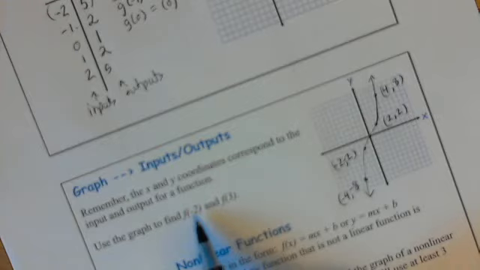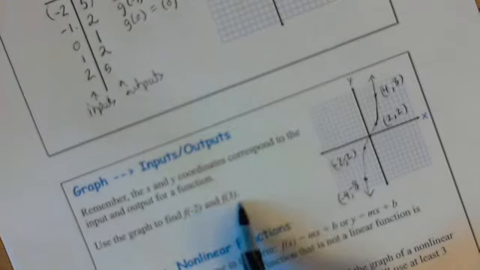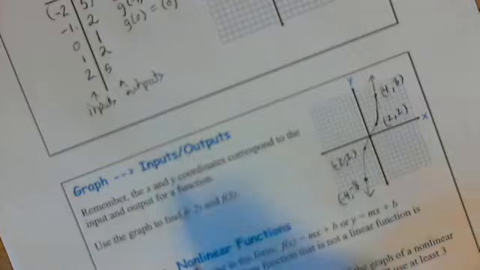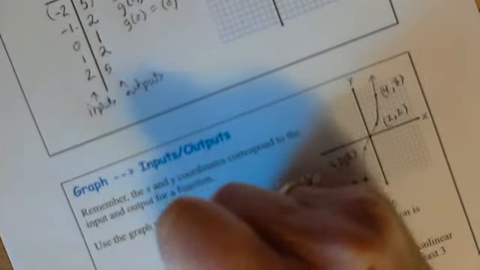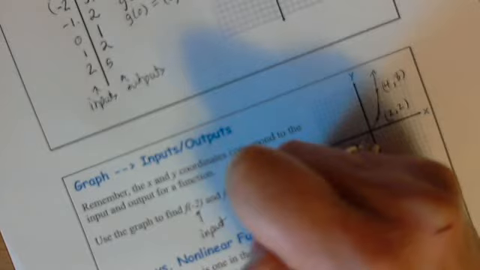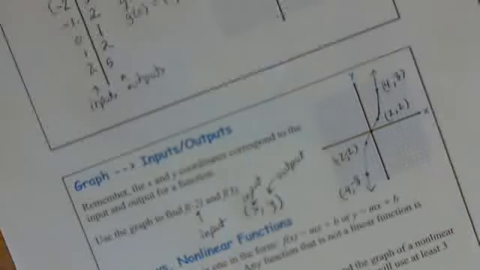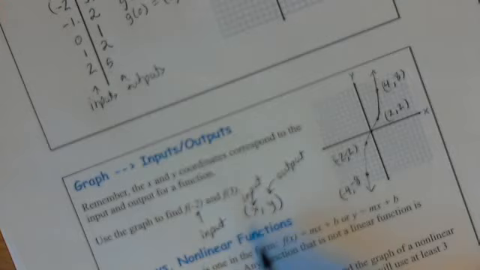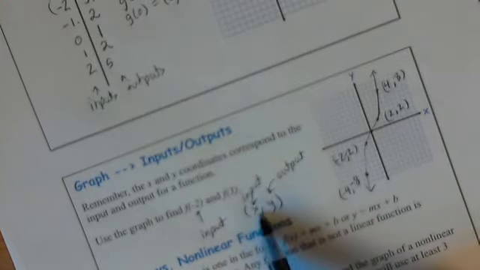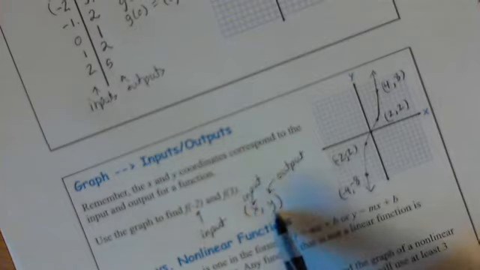So I want to use this graph that I created to find f of -2 and f of 3. Now remember, f of -2, this is an input. And in our coordinate pairs, x, y, the input is always the x value, and the output is always the y value. So if I'm asked to find f of -2, which is an input, all I'm doing is finding the coordinate pair where the x value is -2, and I'm going to tell you what the output there is.